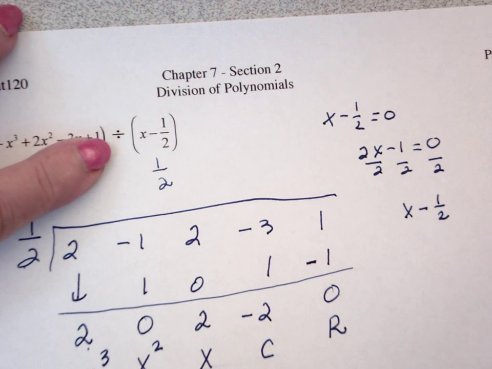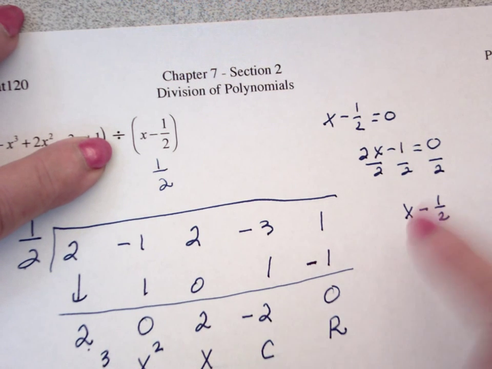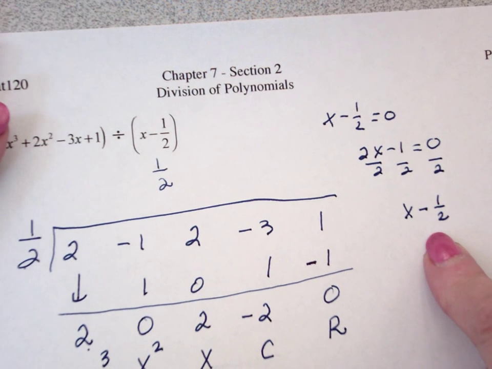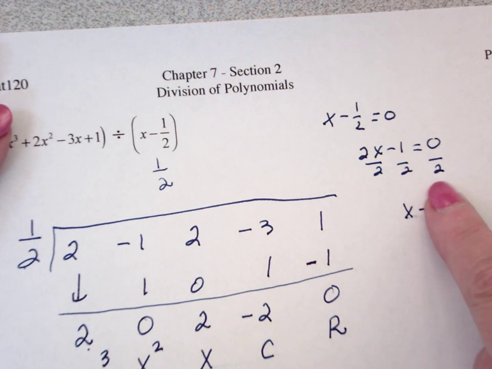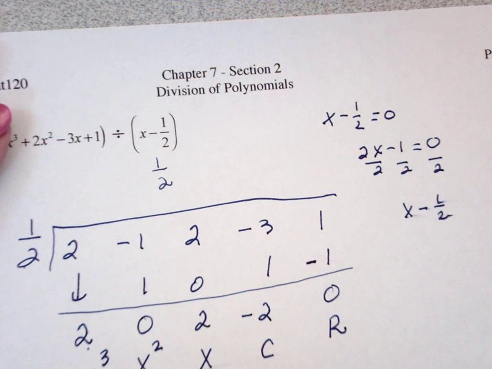That's essentially what my divisor was here. And then what you do in the end, because you removed a 2, you would divide this answer by 2.